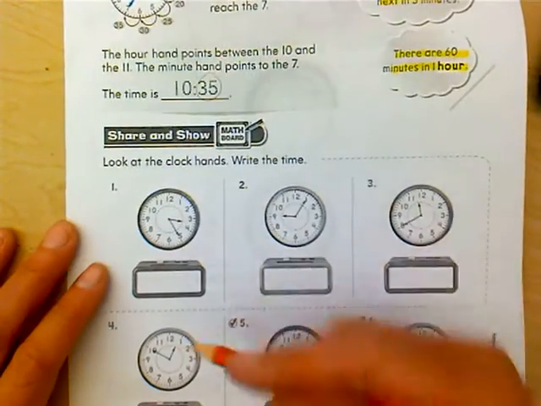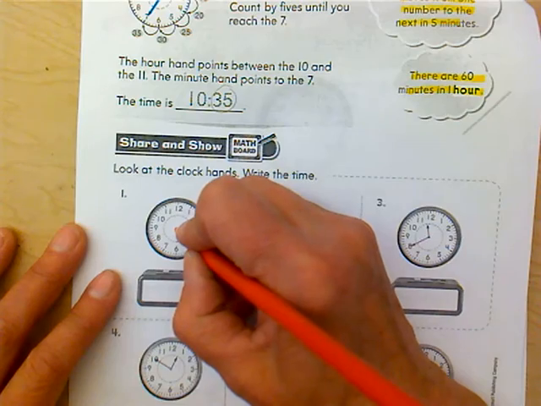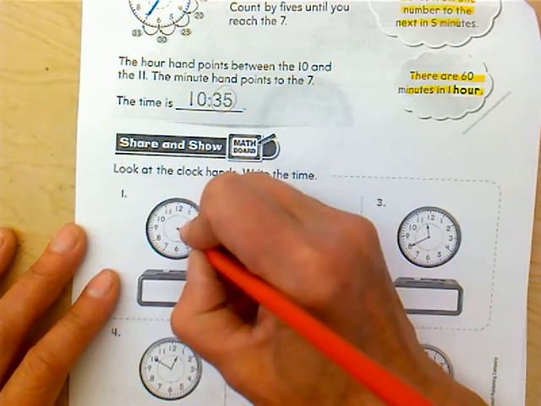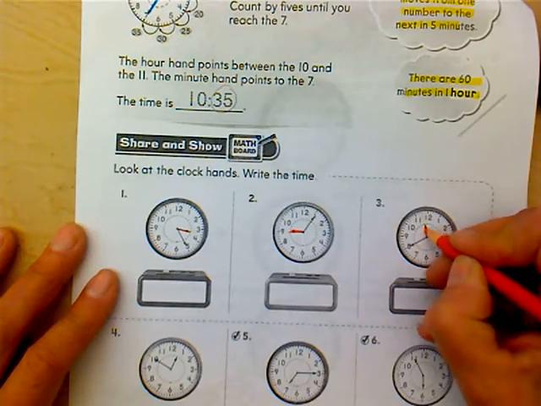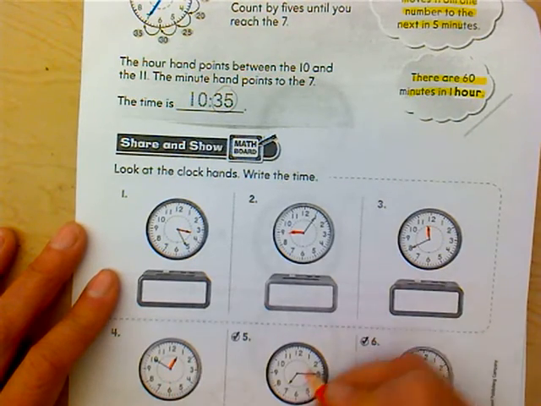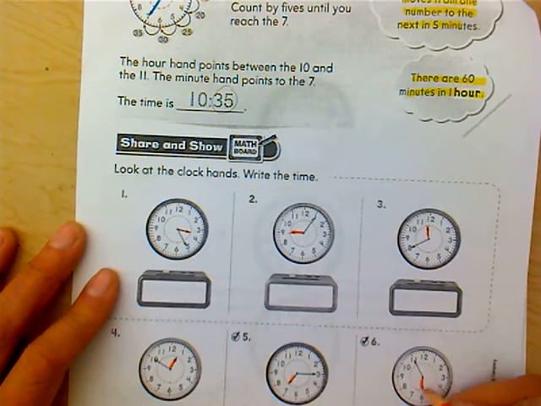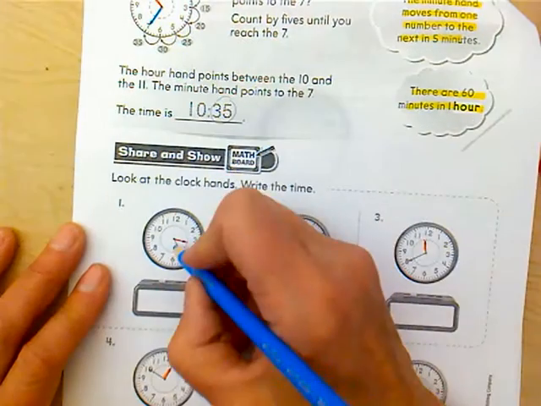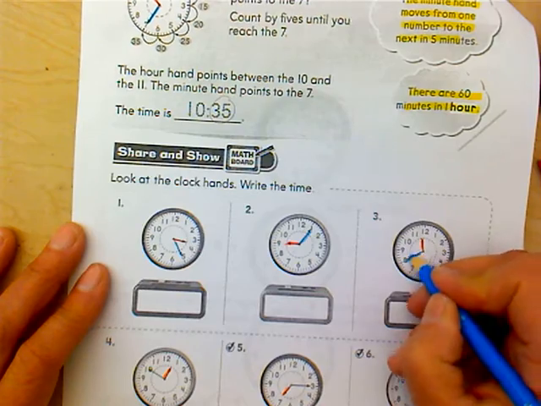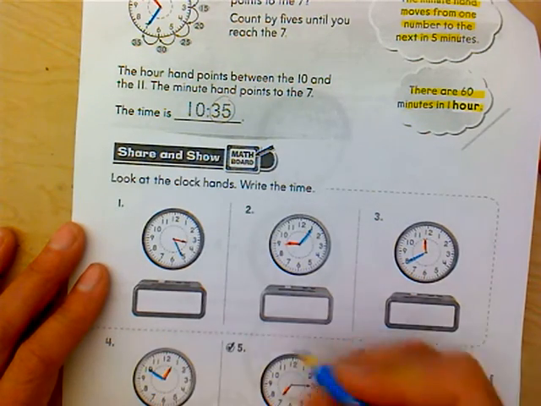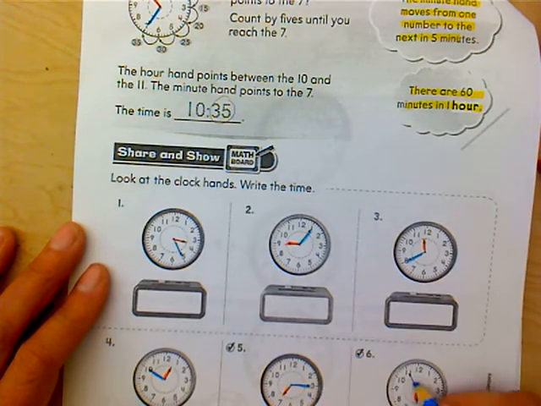So your job is to highlight the hour hand with your red pencil, and you're also going to highlight the minute hand with your blue pencil. So you remember which one is telling what. The minute hand, remember, is longer than the hour hand. This just helps you to keep track.